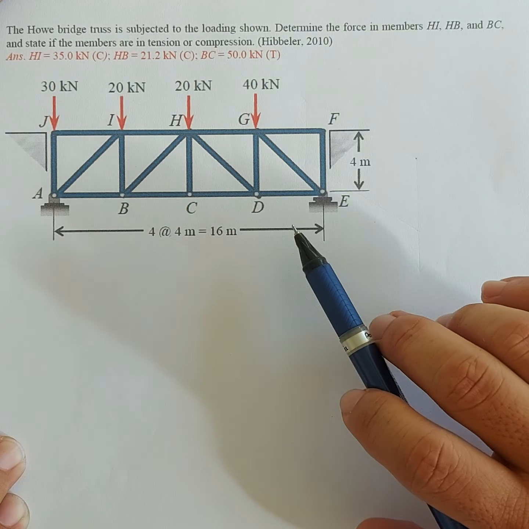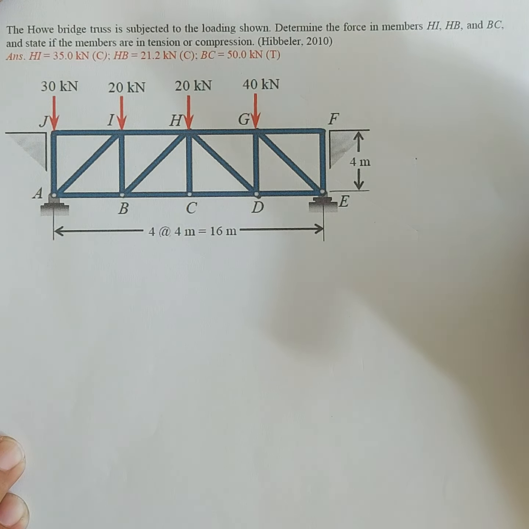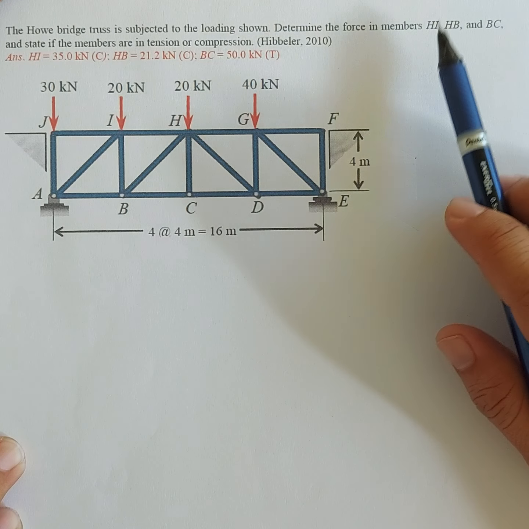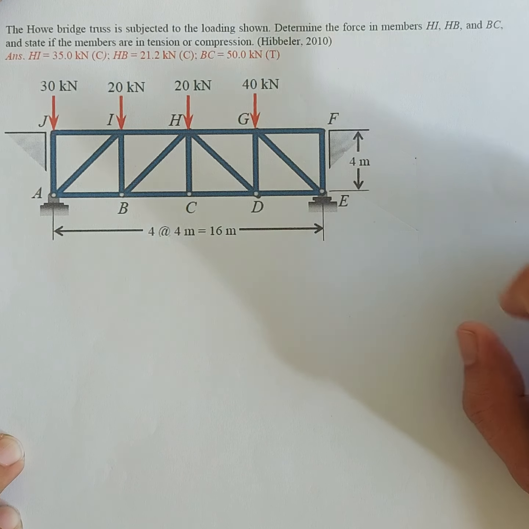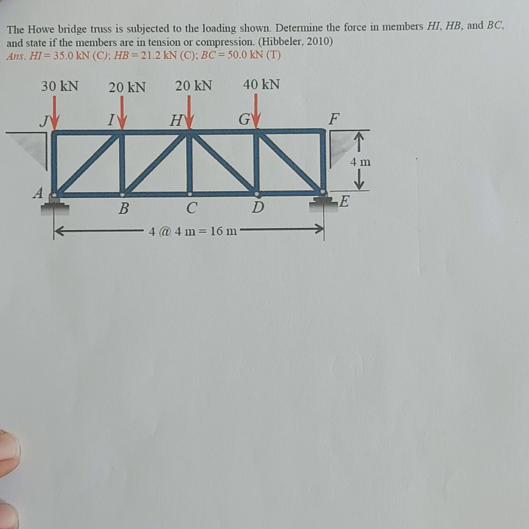But this is a bridge, a truss bridge, subjected to the loading shown. So these are the loadings. Determine the force in members HI, HB, and BC and state if the members are in tension or compression. Okay, so these are the answers. Let's check later on.